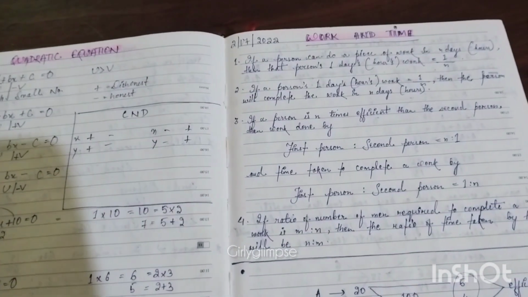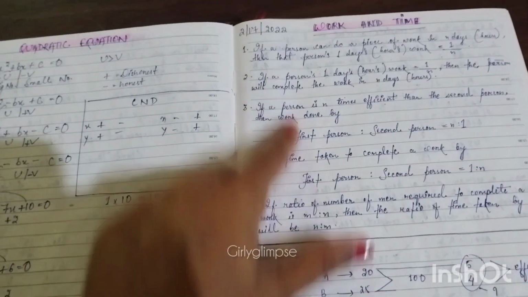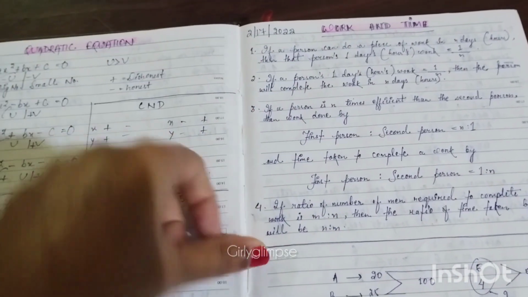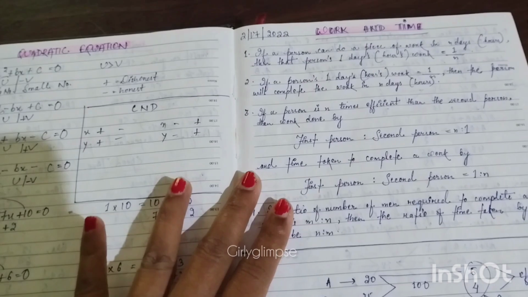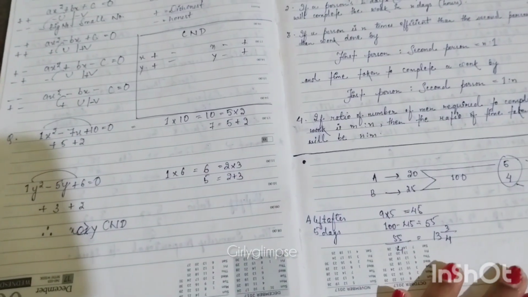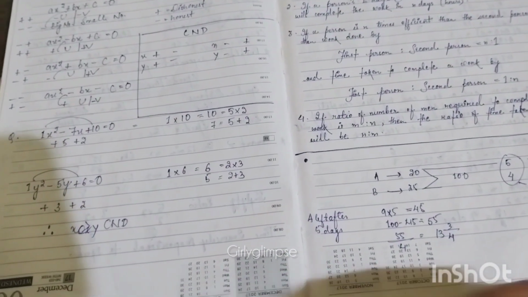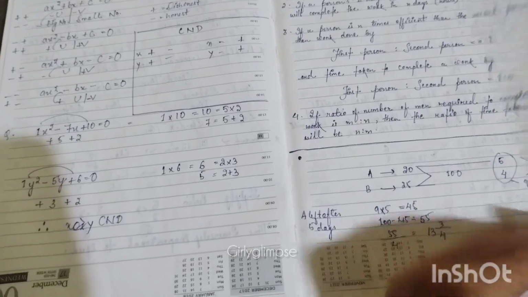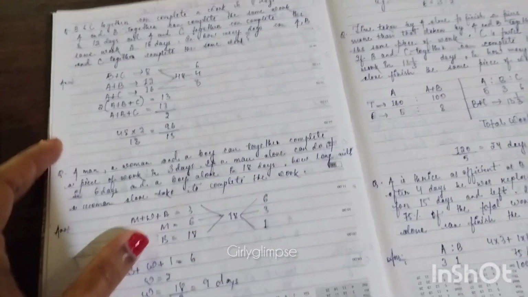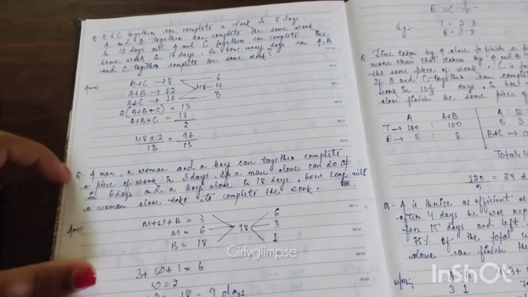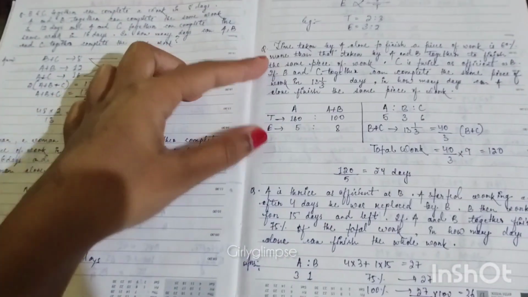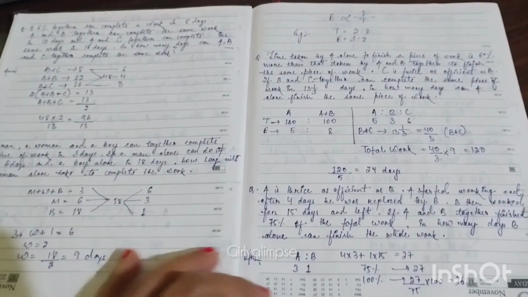Then work and time. Work and time is a very good chapter. These are the notes that I have written from the book. It is not necessary for me anymore because I solve the questions directly from YouTube videos. These are the questions that I have written that I couldn't solve. I have written them for future reference. If you want, you can pause the video and take a look at it.